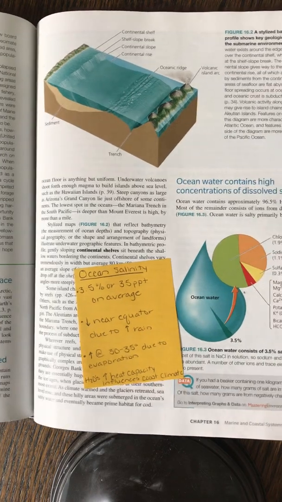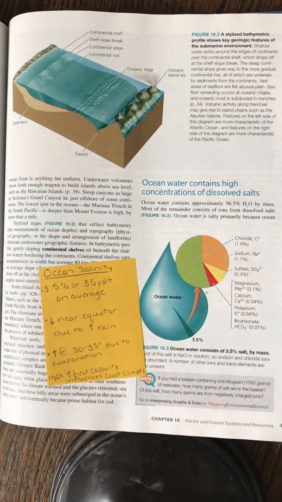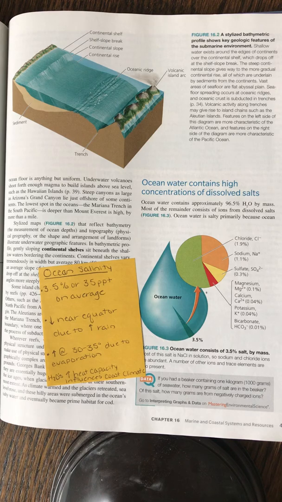So ocean salinity is about 3.5% or 35 parts per thousand. It's actually lower near the equator due to the amount of rain that we see at the equator, and it's higher salinity at 30 degrees north and south latitude due to the amount of evaporation in the warm desert type areas. So more evaporation means the water is removed, leaving more salt behind. So at 30 degrees north and south, it's actually saltier.